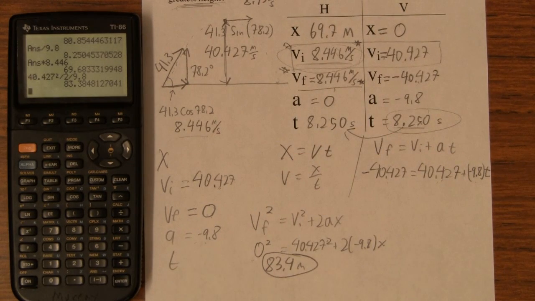Oh, the code word? Code word for this one is going to be chip, as in chip shot. Chip shot.